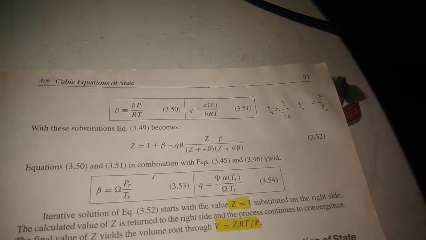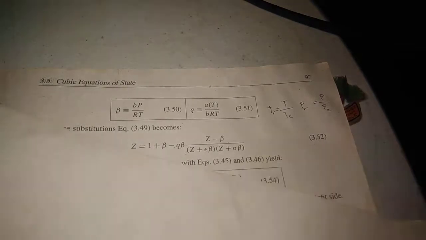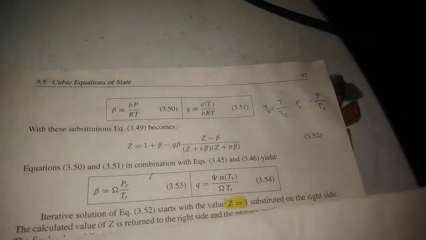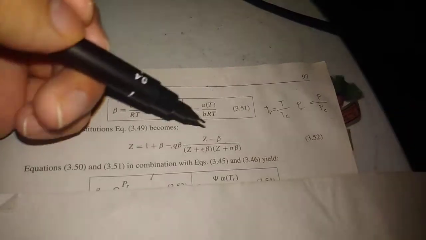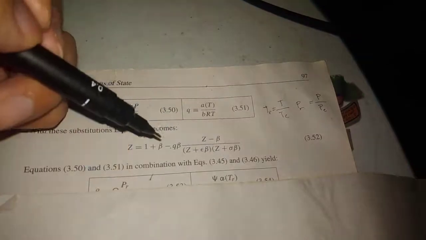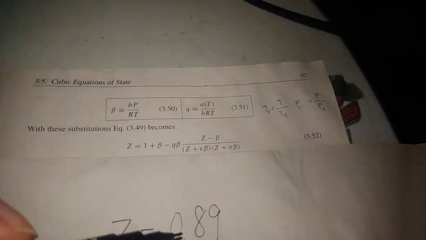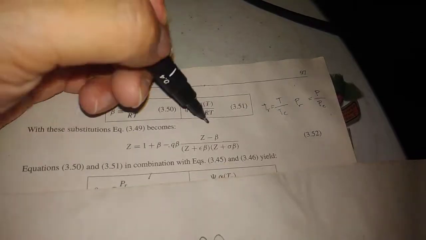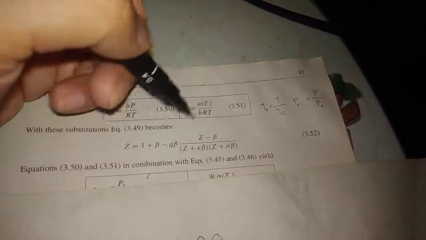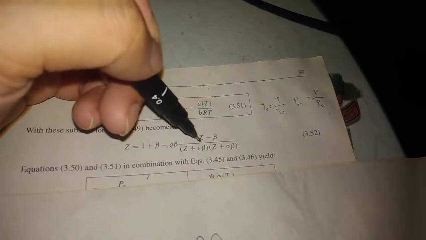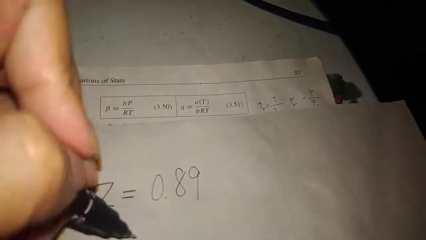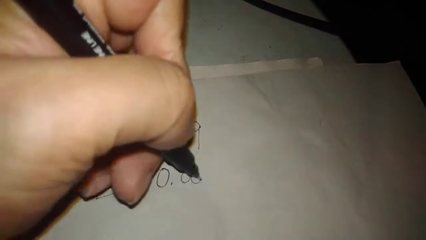So, to visualize this, this is how it goes. We have z here. First, we substitute 1 into this equation. For example, it gives 0.89. So we substitute 0.89 here, in place of z, then we solve for the new value of z. For example, the new value of z is equal to 0.86.